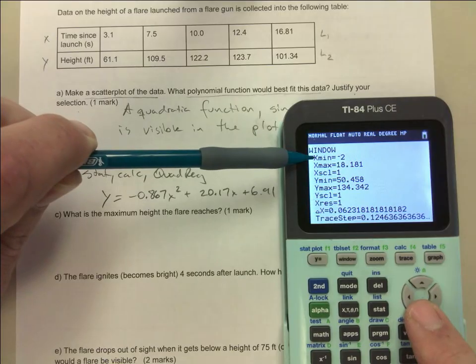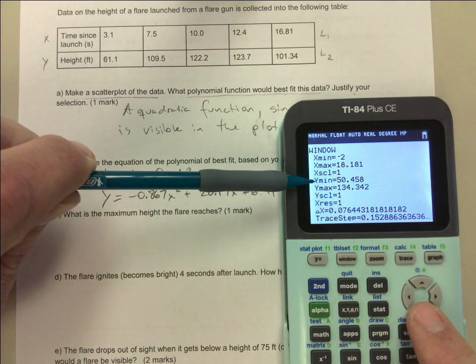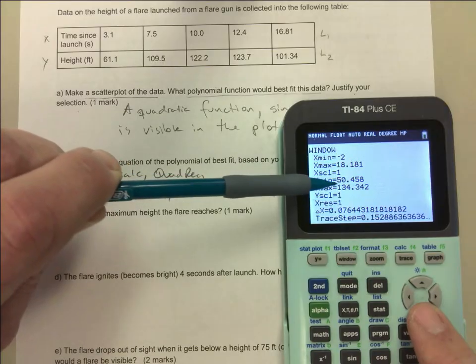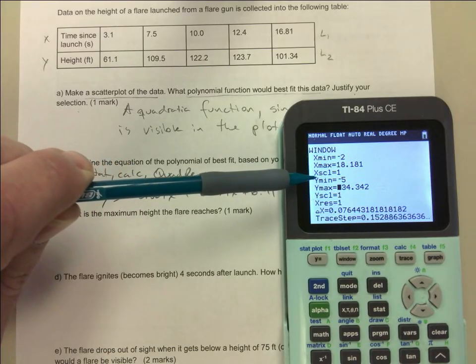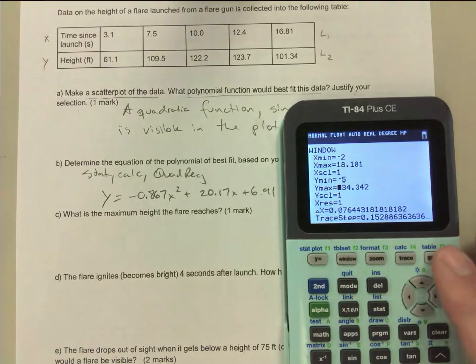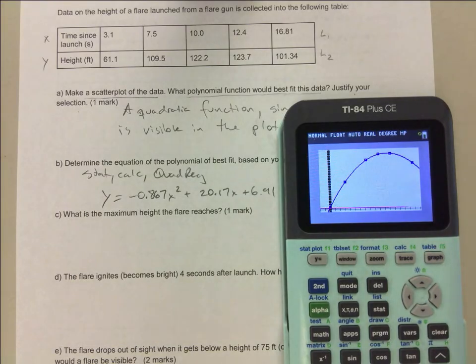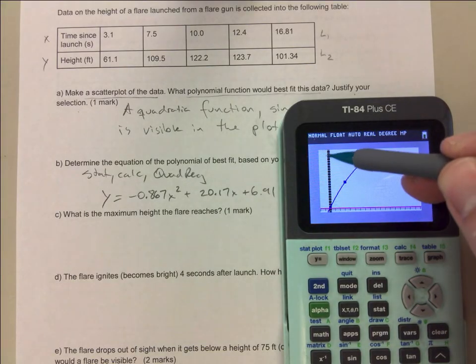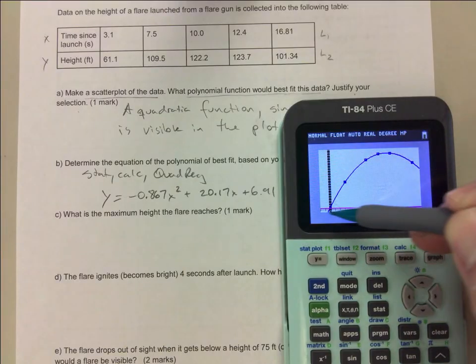So x min negative and y min, because it's bigger numbers that we're talking about here, I'll go -5 there. But you want to have a negative in the x min and y min, and then you hit graph again. That will ensure that you see the y-axis and you see the x-axis.